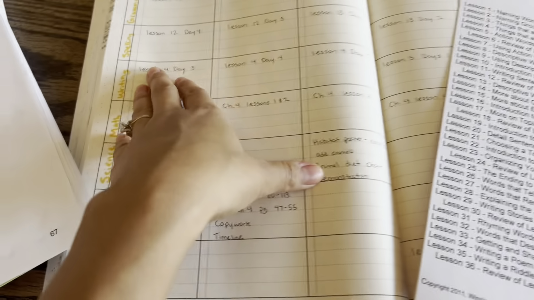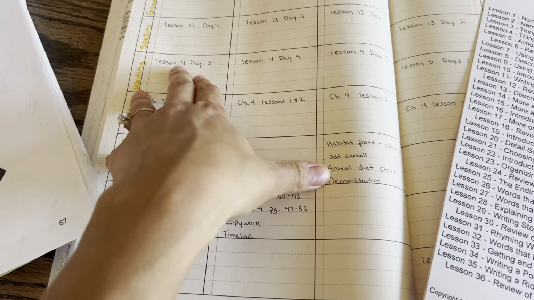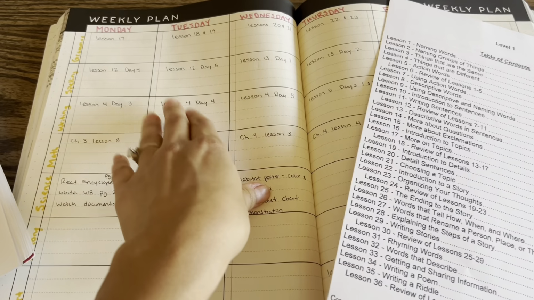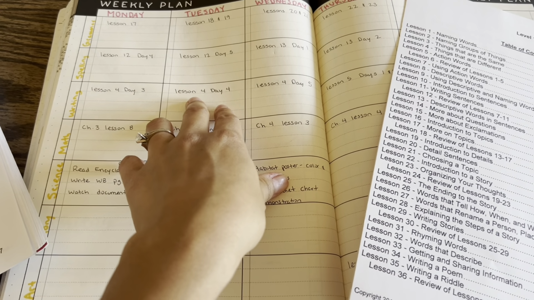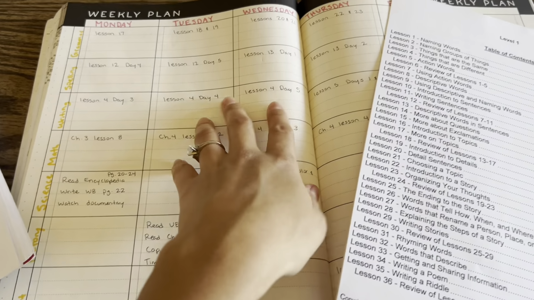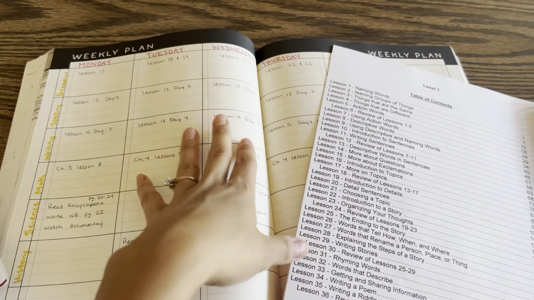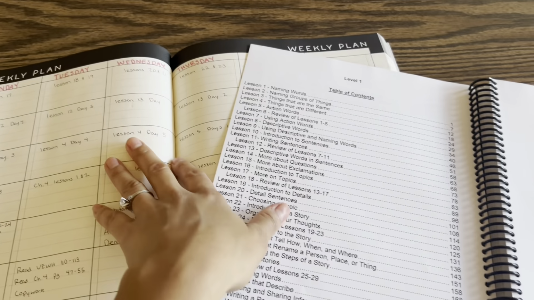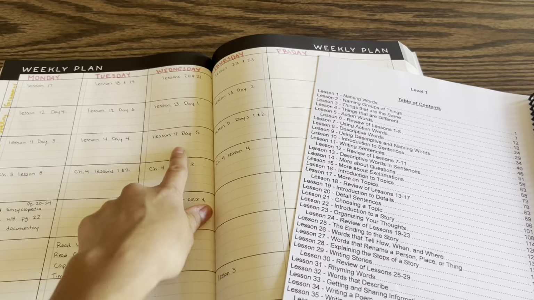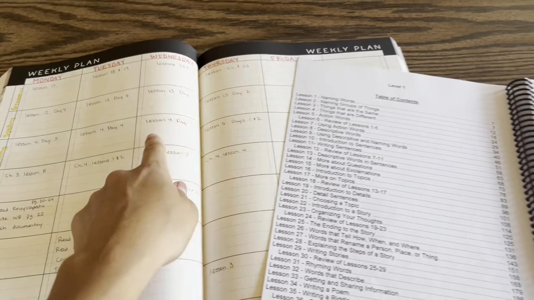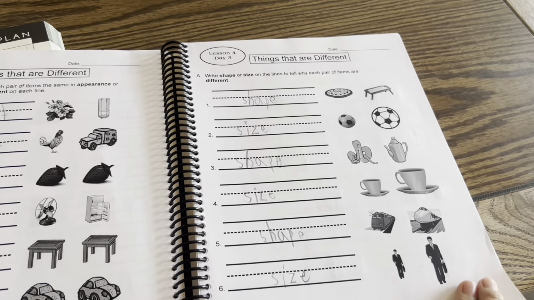On Monday, we were on lesson 4, day 3. And then today, we did lesson 4, day 4. This one's going to be a little harder to make up because it does have a lot of writing involved. But if you notice, for example, tomorrow, I think he can combine these two. So I'll show you what that looks like.